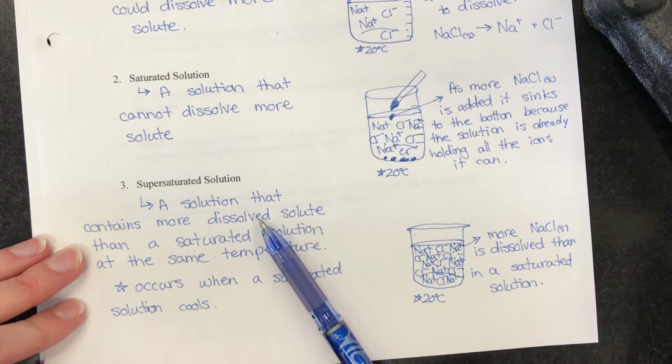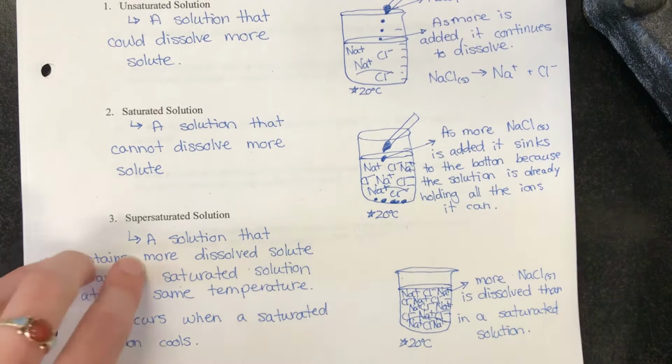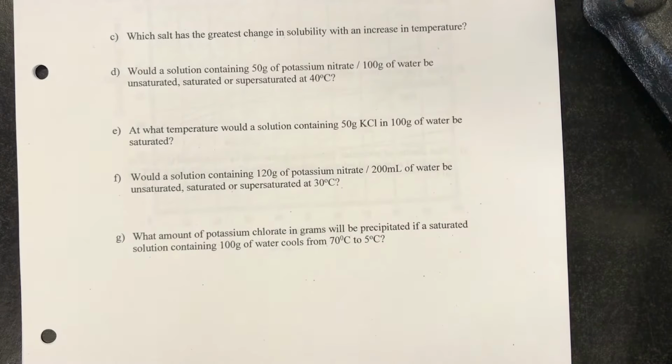Get back from BC, we will do a lab looking at these solutions. So for now, we'll flip this over and we're going to talk about solubility curves next.